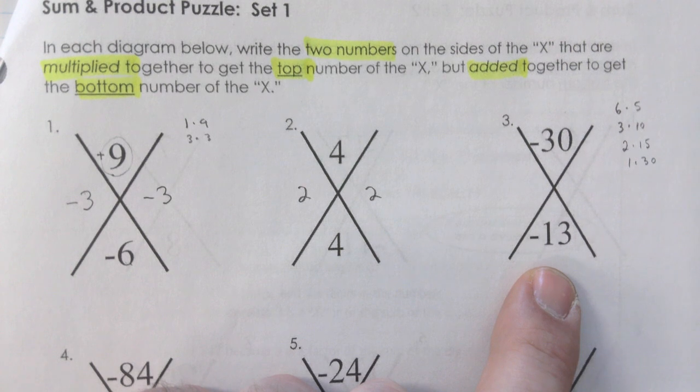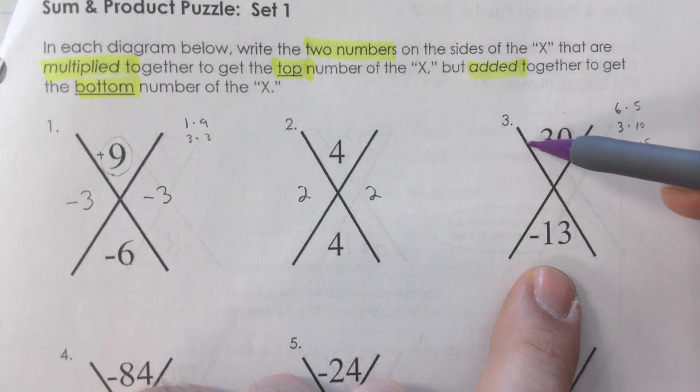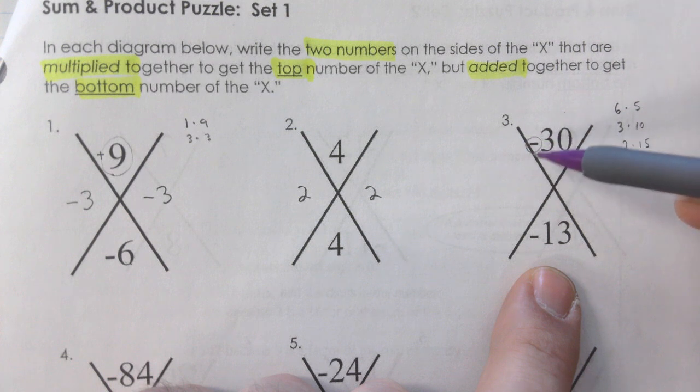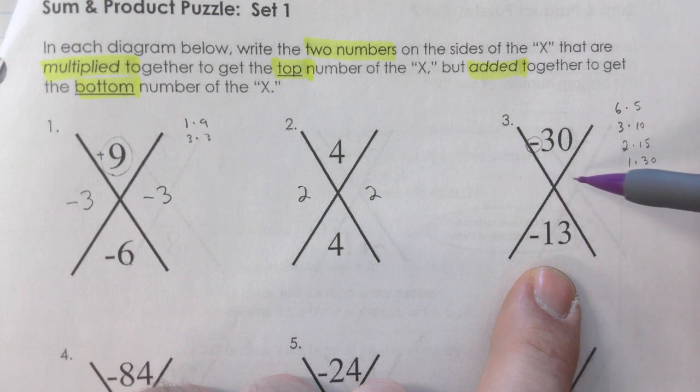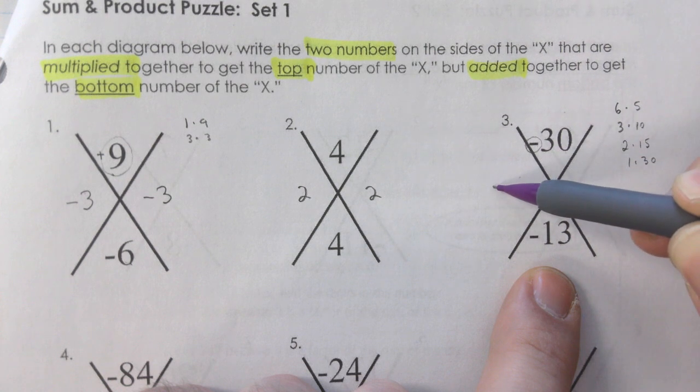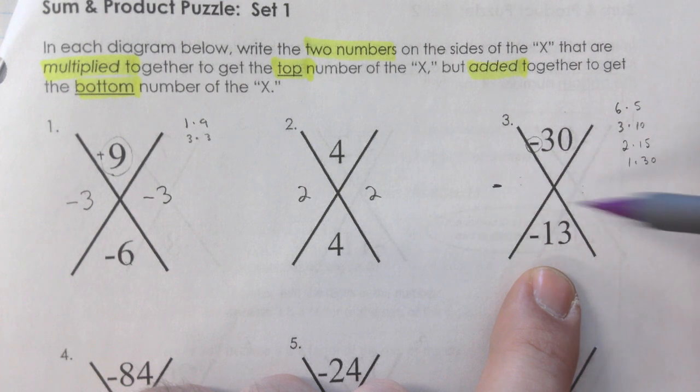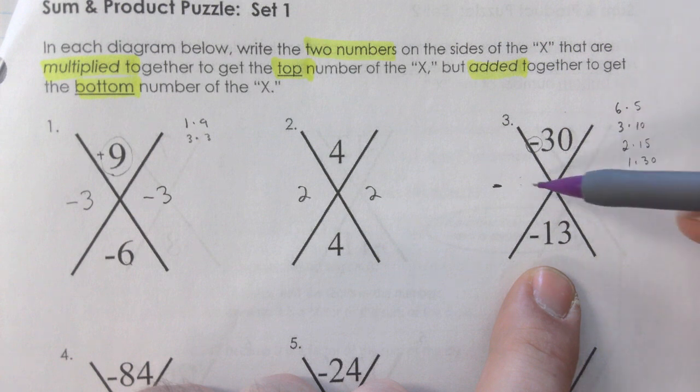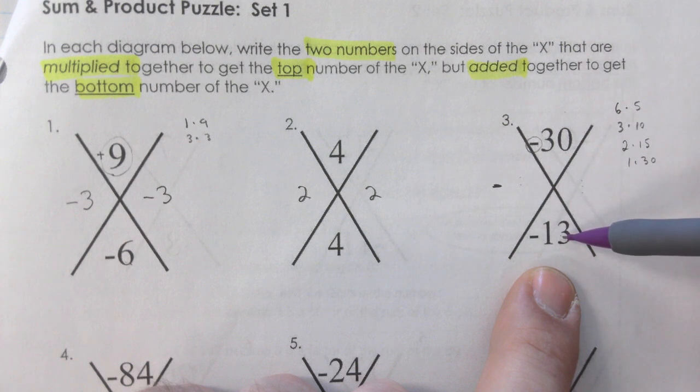Here's the pattern that I want you to remember: if this is negative, it's the result of a multiplication, so one of them has to be negative. They will have opposite signs. So if this is negative, I will make sure that one of these two numbers is negative, correct? And so let's try 6 and 5. If you were to put 6 and 5, there's no way you're going to get -13 out of that addition, right?